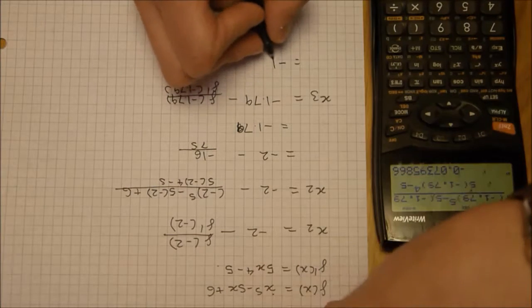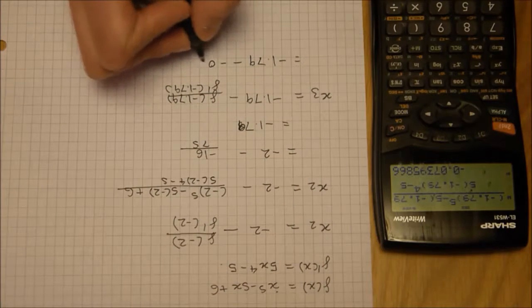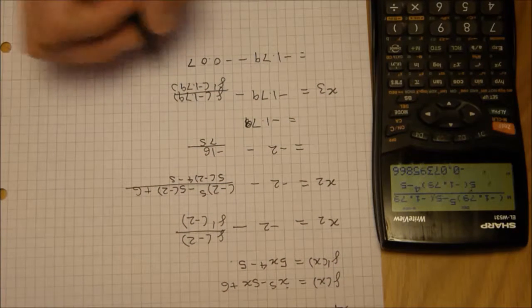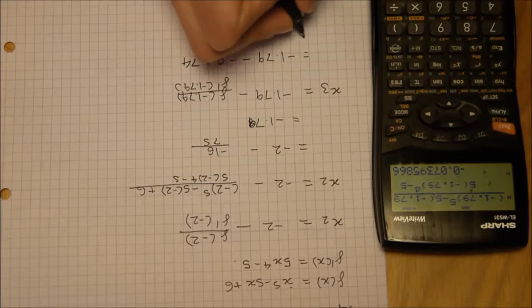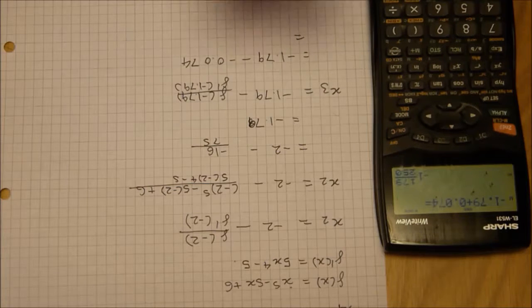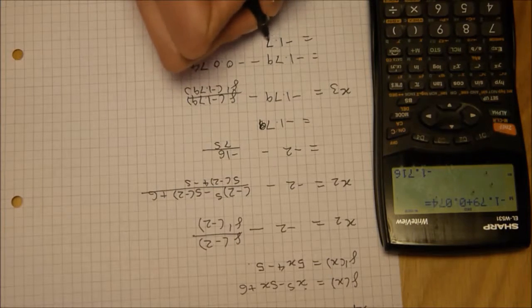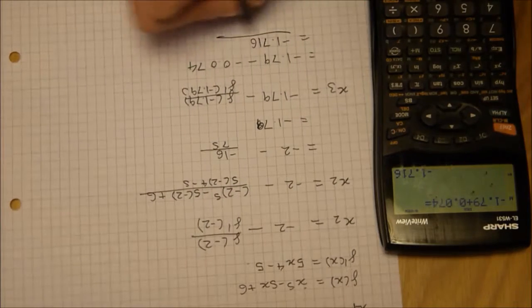So it's -1.79 minus 0.074, so it equals the final answer we want, which is -1.716.